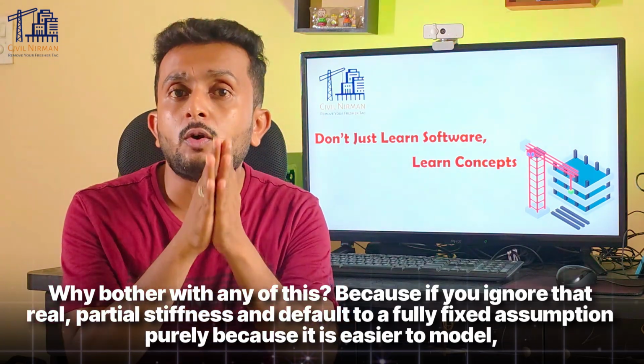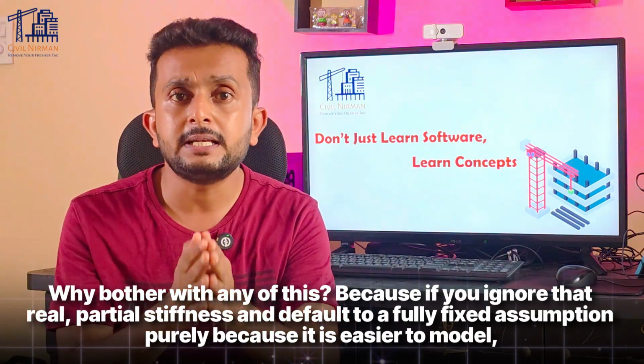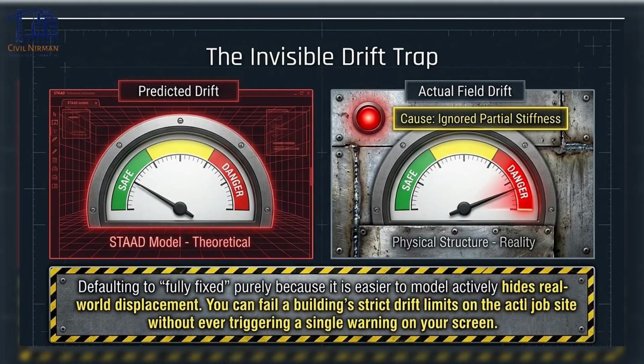Because if you ignore that real partial stiffness and you go with the default of a fully fixed assumption purely because it is easier to model, you underestimate the drift and displacement, and you can walk straight past a drift limit in your design criteria that was supposed to protect you without ever knowing it.